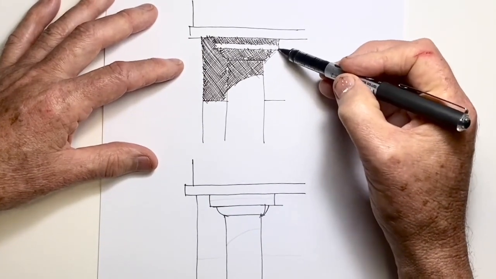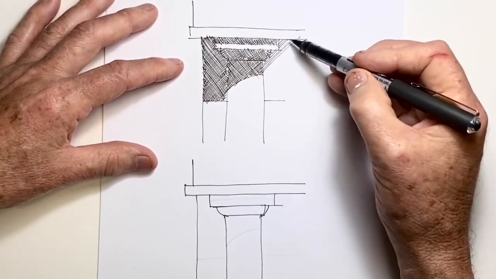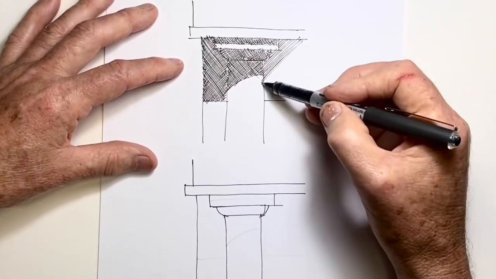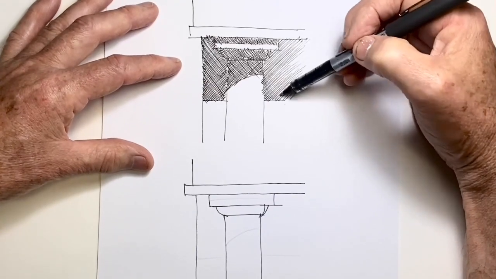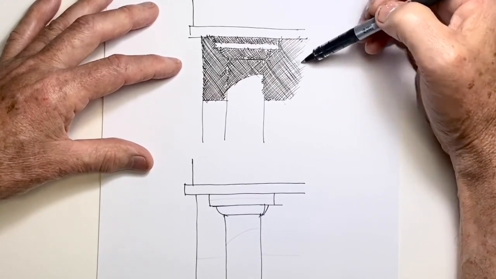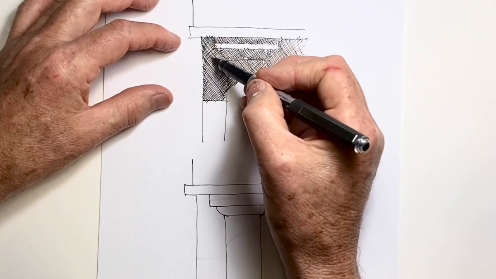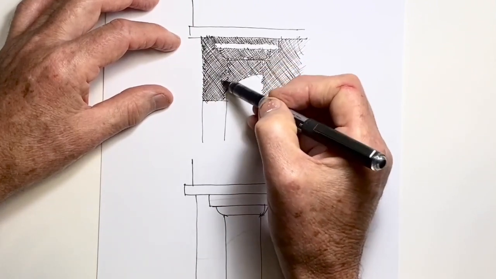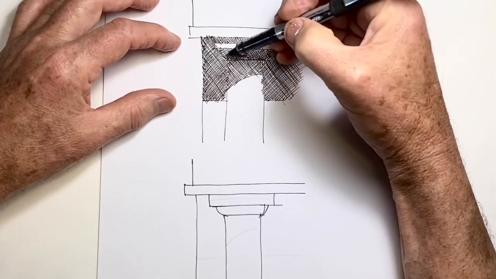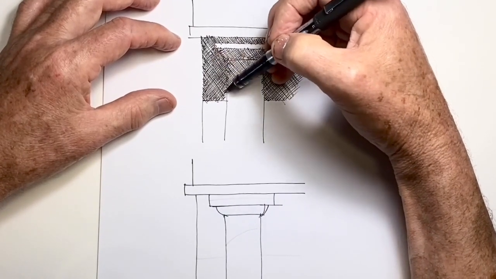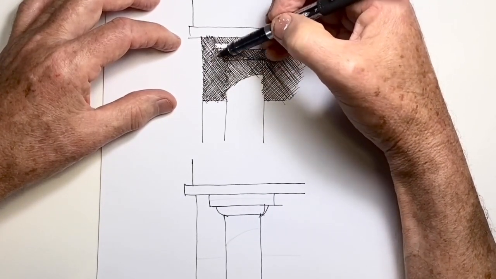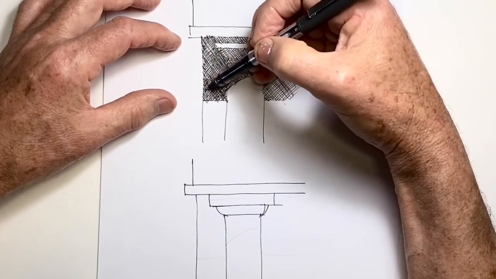And then on this side of the column, the hatching's the same. We can vary the amount of hatching we do to make some parts darker than others, and we might want to do that here just to make the background a bit darker to help the column stand out more.